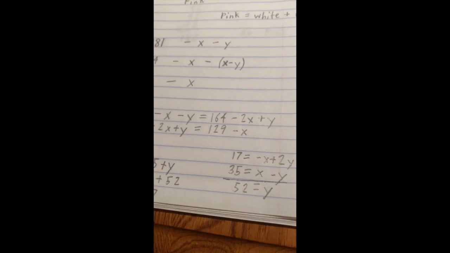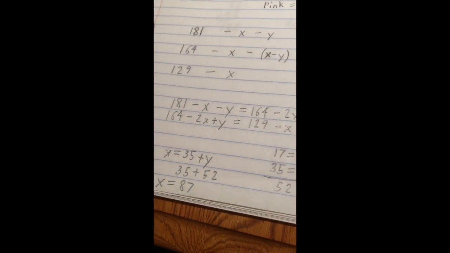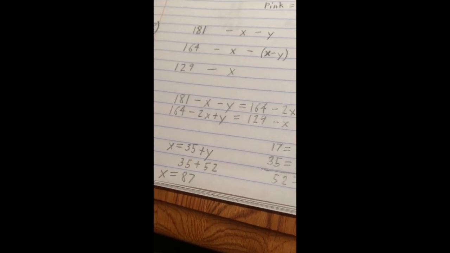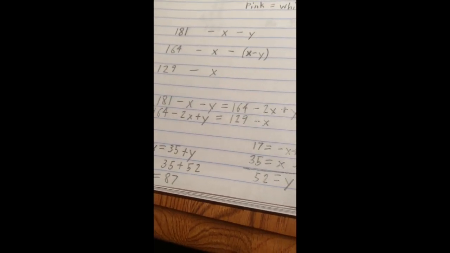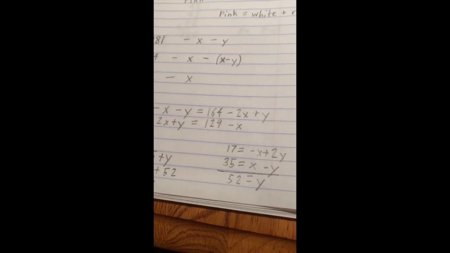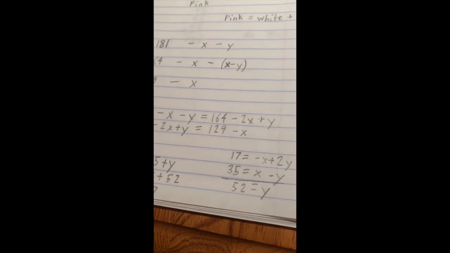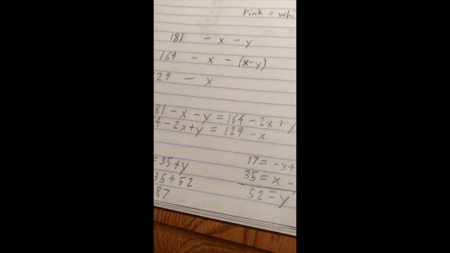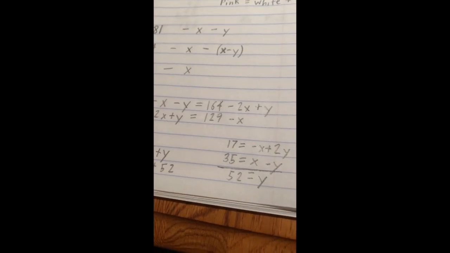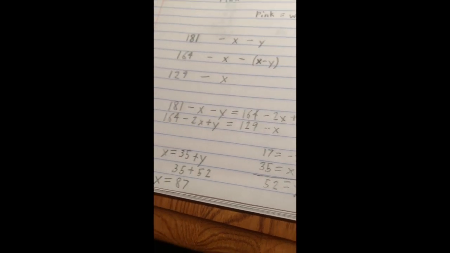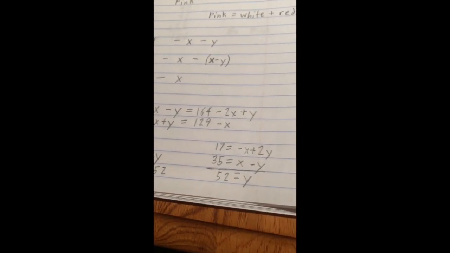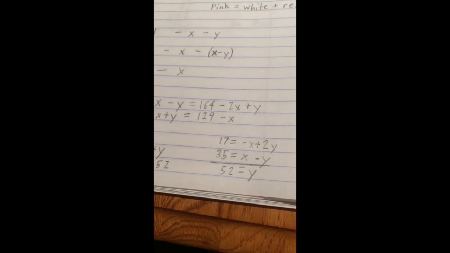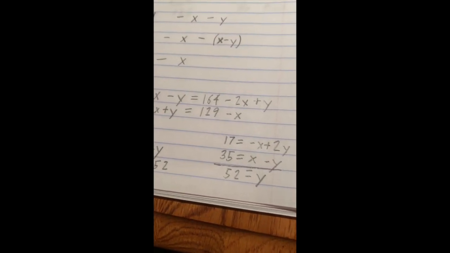So if we solve the top equation by subtracting 181 by 164 and solving for the variables, we get 17 equals minus x plus 2y. In the bottom here, 164 minus 129 is 35. Solve the variables, you get 35 equals x minus y. And then if you add those two equations, you get 52 equals y.